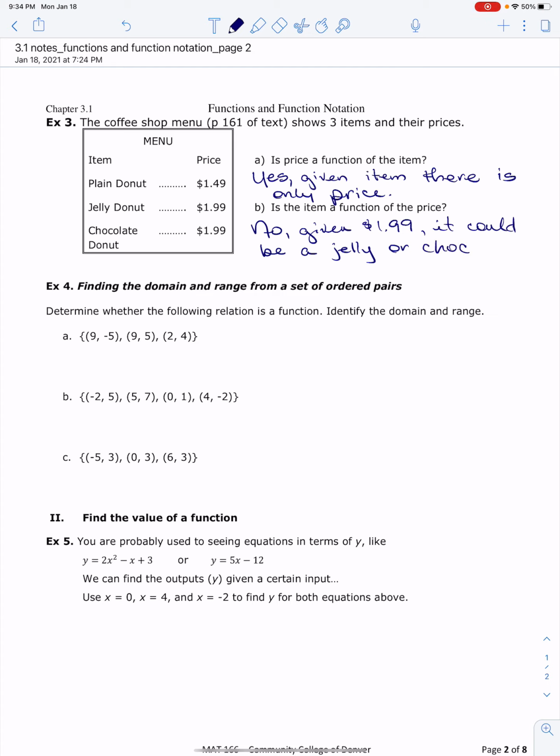And so we've got 2 options with that $1.99 price. That input of $1.99, we've got 2 possible outputs. Could be a jelly or chocolate donut. Okay, so it is a function going one way from item to price. It is not a function going the other way from price to item.